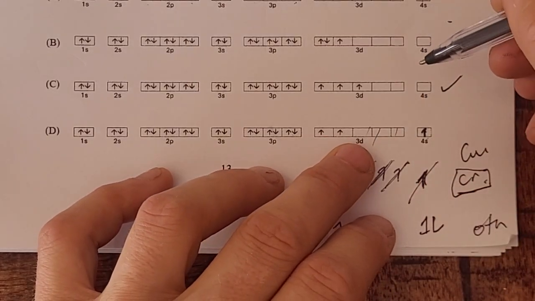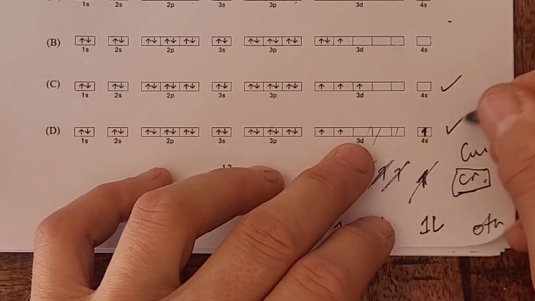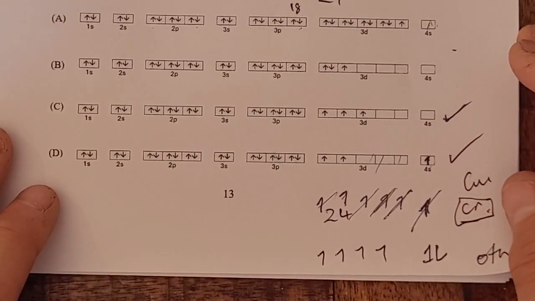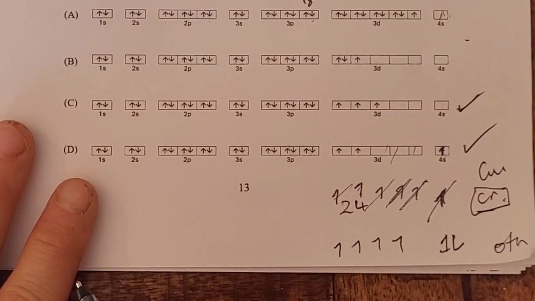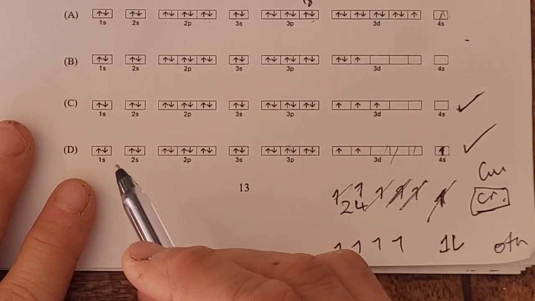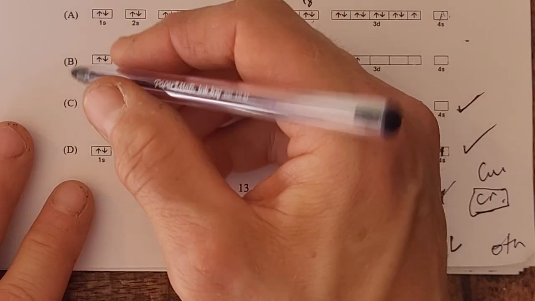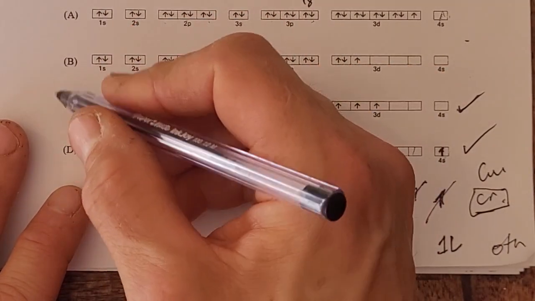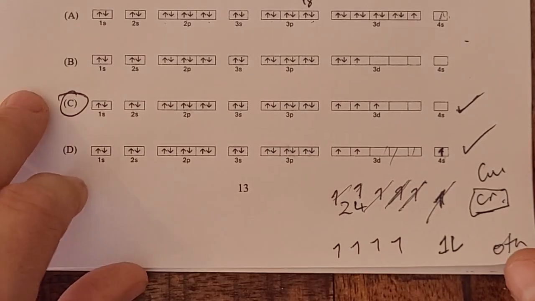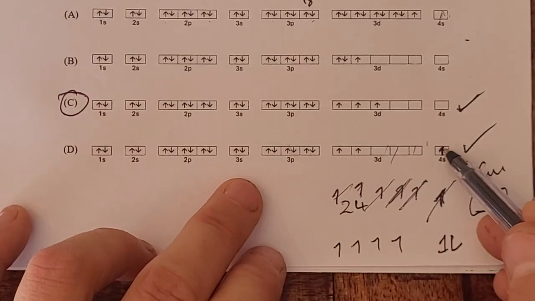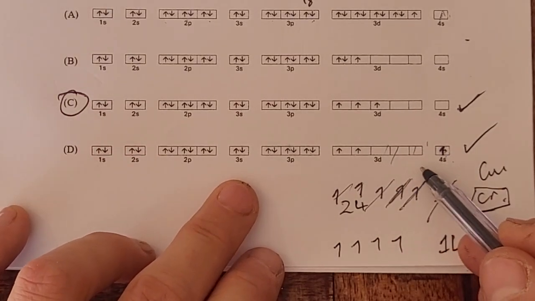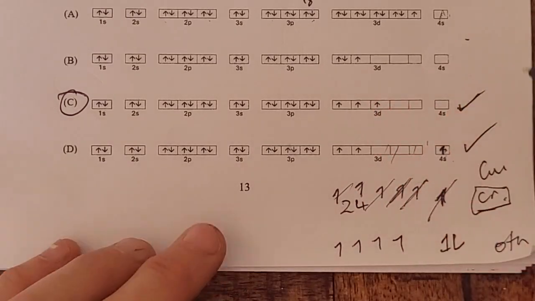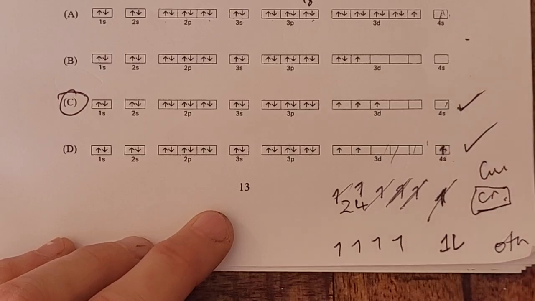So I think it's fair to pay both of those in this case, for my class. So for next time, in future cases, when you're taking off electrons, start with the 4s first.